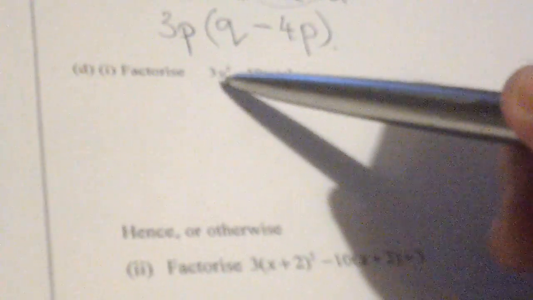Okay, so this is a slightly trickier factorising question because you've got a coefficient, a number, in front of the squared term. But there are two main ways of going about this. Some of you will have learnt Crystal's method, or the AC method, where you multiply these two numbers together, which makes 9, just 3 and 3.